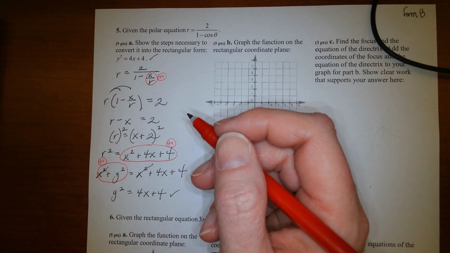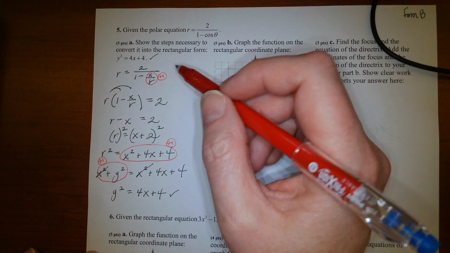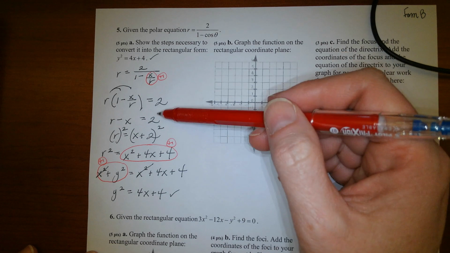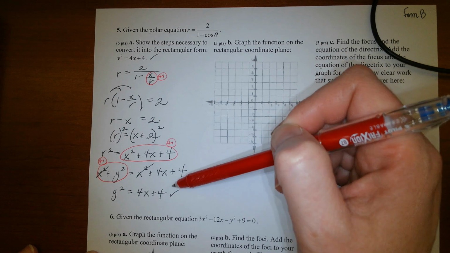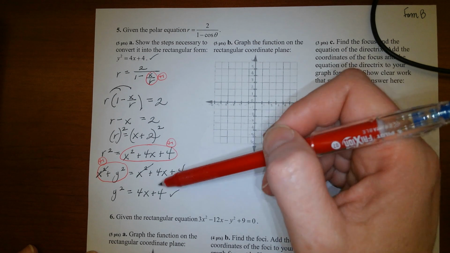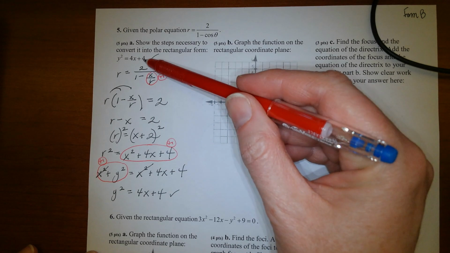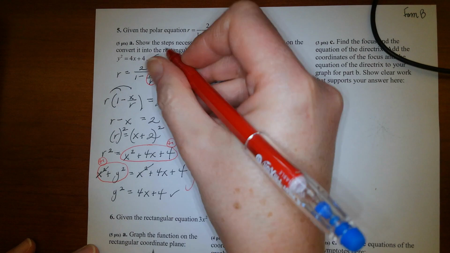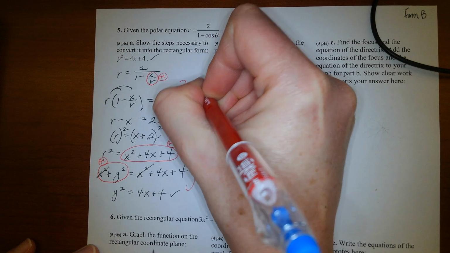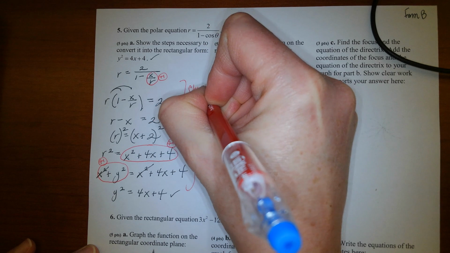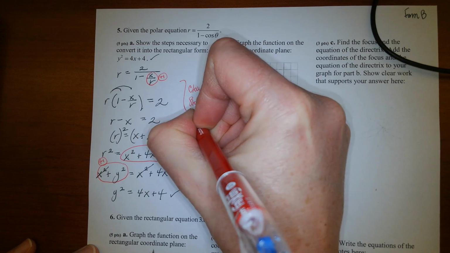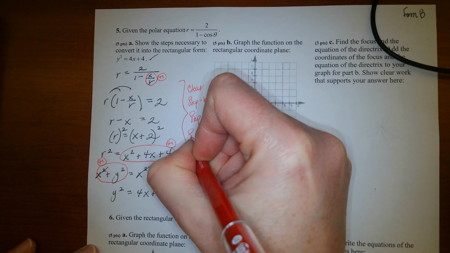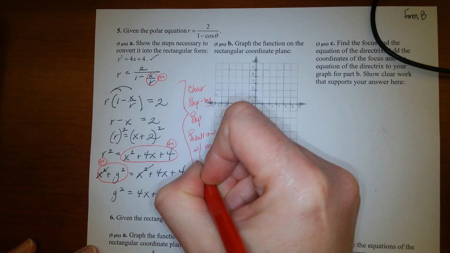And then the last 2 points are for a very clear step-by-step process where it's very obvious that you knew what you were doing. Every step, you didn't have any sudden "now a miracle occurred and I got the answer because I told you what it was." So let's word it this way: clear step-by-step solution with no miracles.